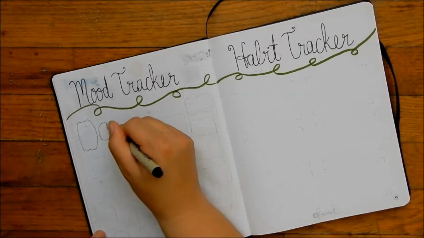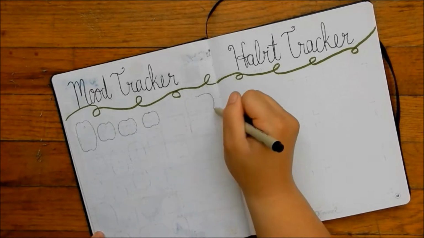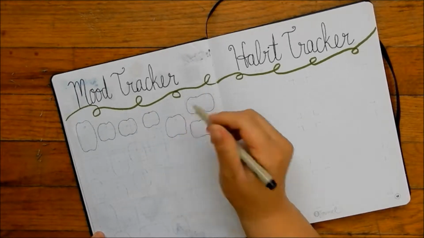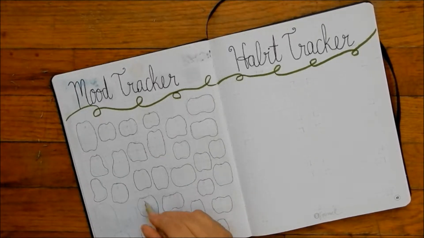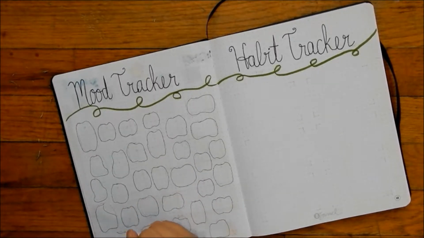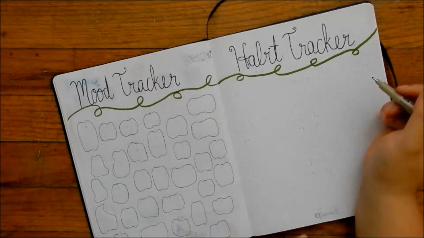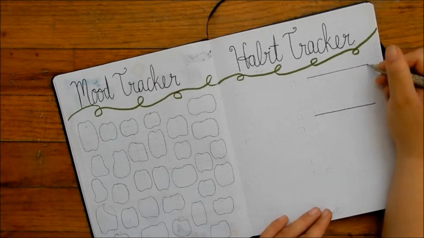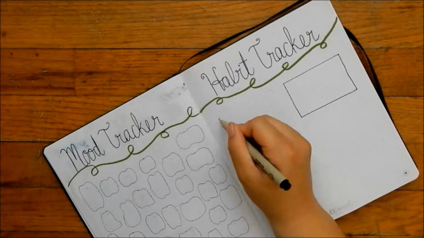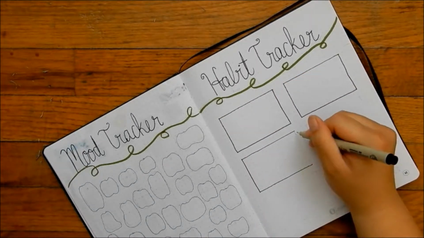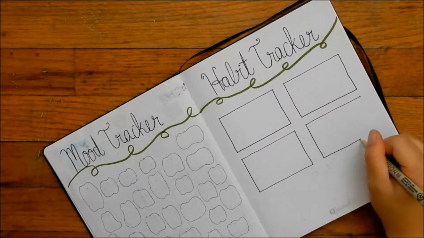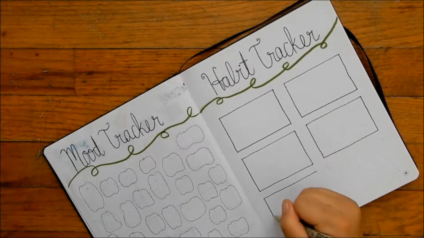So for the pumpkins on my mood tracker, how I did it was I just drew dots first, like little circles to place where each one is to make sure I had enough. And then I went in and drew in the pumpkins. That way, you have enough pumpkins, and pumpkins don't have to be perfect. That's the different sizes, the different designs. So just have fun with it. It doesn't have to be perfect, and it doesn't all have to match.